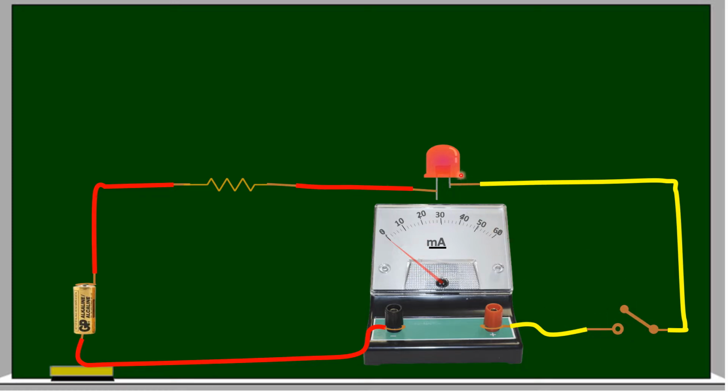See here, an LED has two leads or terminals. The longer side is the positive terminal, also called the anode. The smaller side is the negative terminal, also called the cathode.